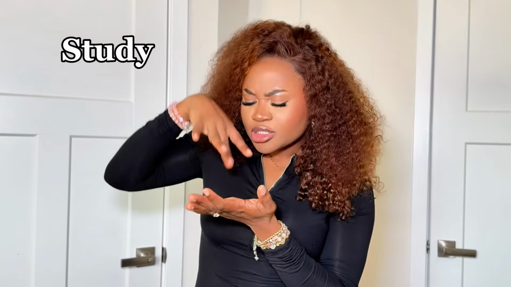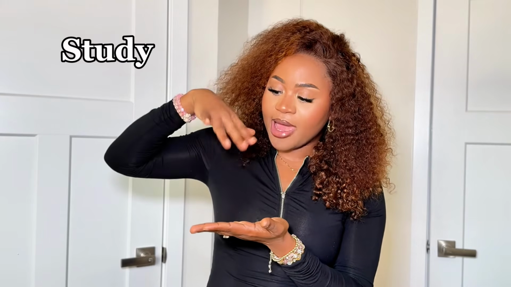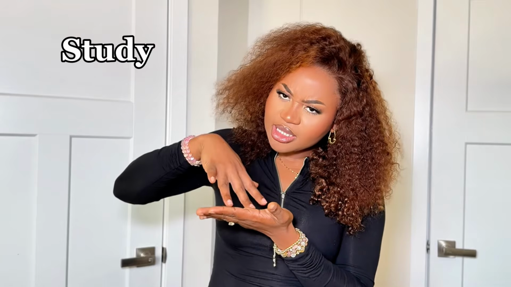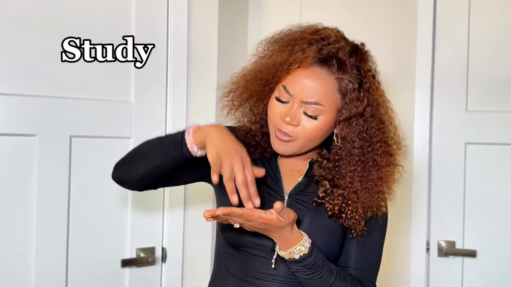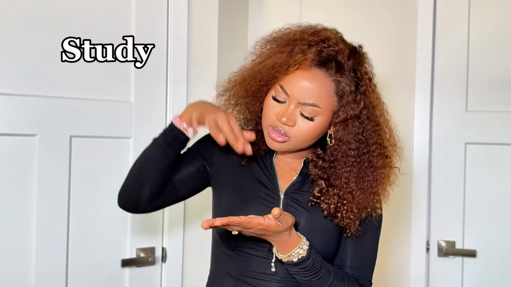Study. So this palm is flat like this, facing outward as though it's a book, and you have your fingers doing a tap on the palm and you kind of wiggle it. Or some people might not wiggle, some people might just do this. Either you do study or study. And you kind of need to show a serious face, because when you're studying, it takes a lot of focus, right?